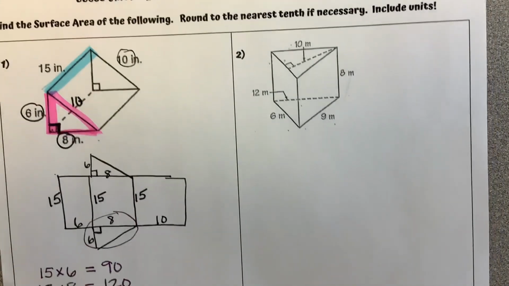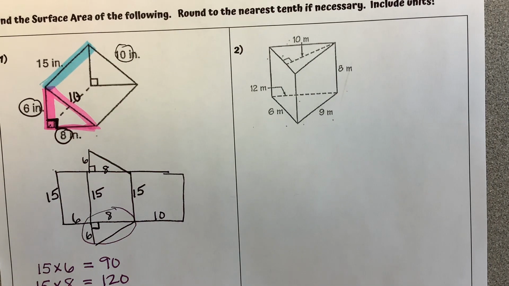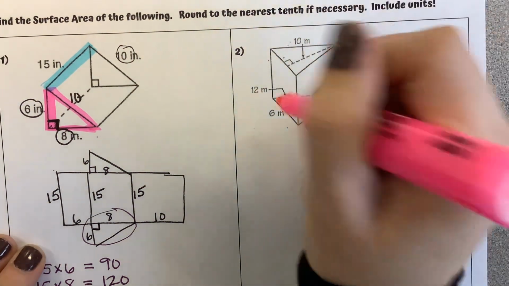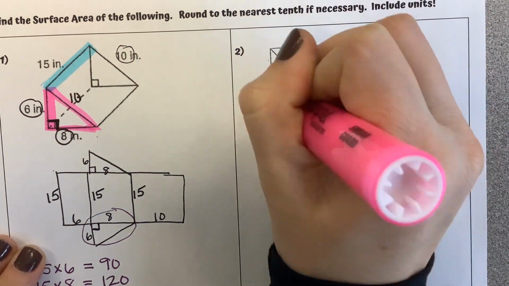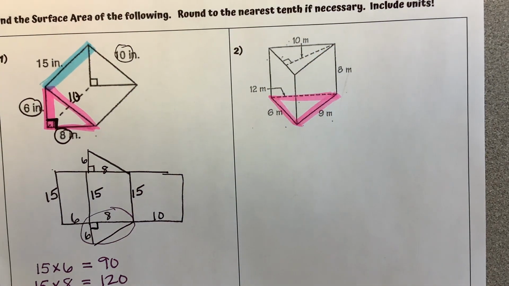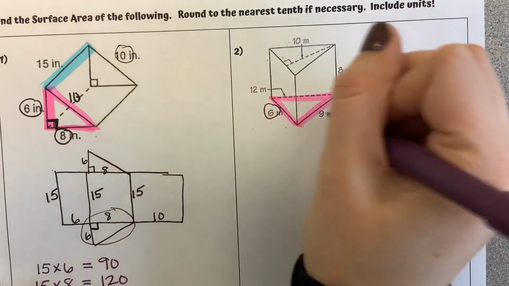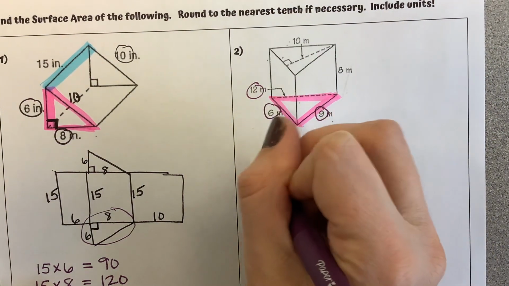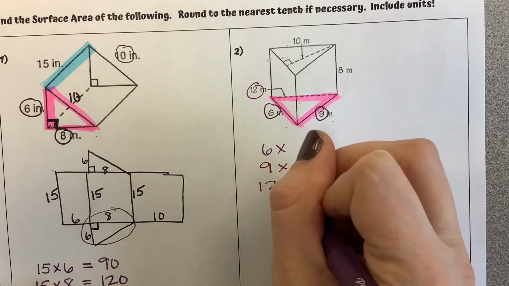Okay, let's look at the next one. So first I'm going to look at our three side lengths of the triangle. And I'm going to look at it on the bottom here because that's where I see most of the side lengths listed. So for our triangle, we have 6, 9, 12. So we are taking these three triangle side lengths.